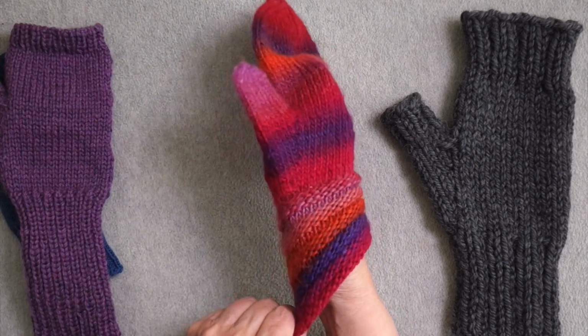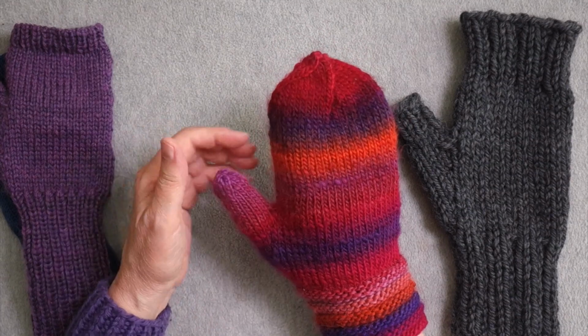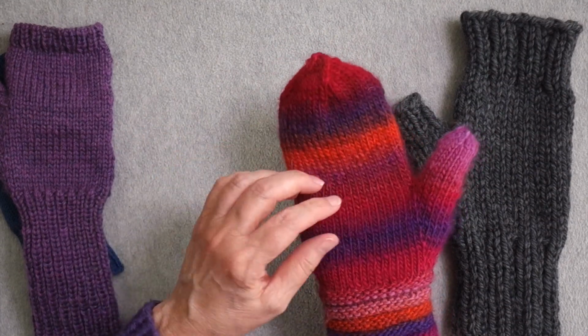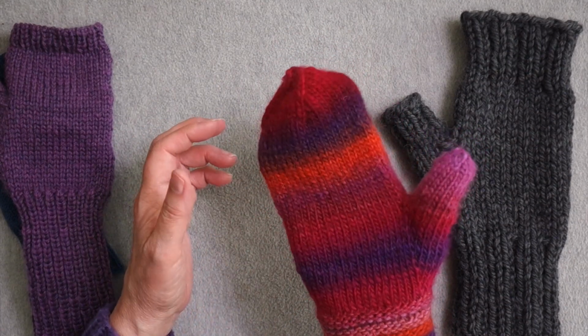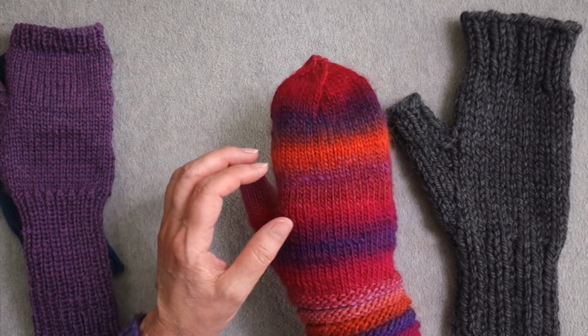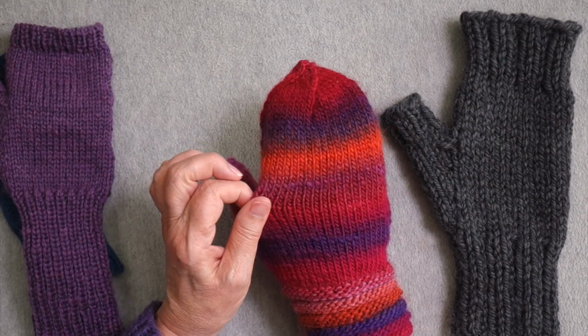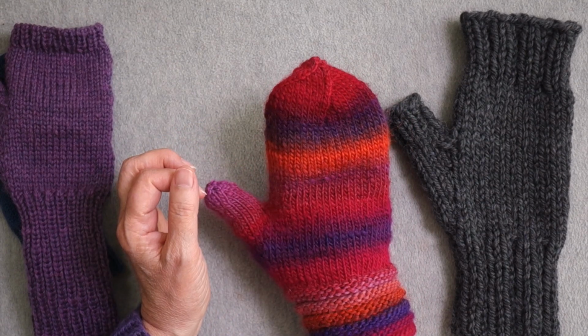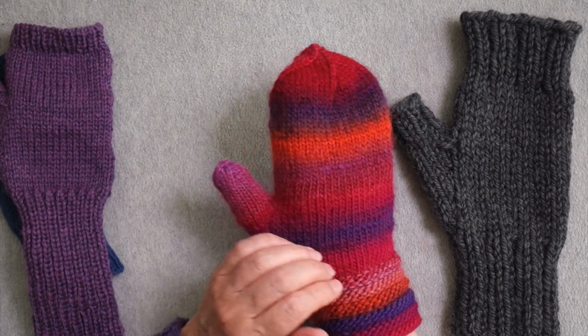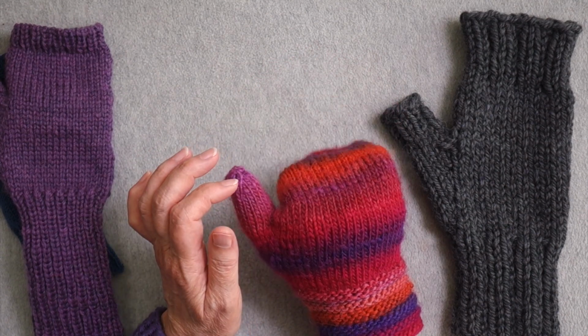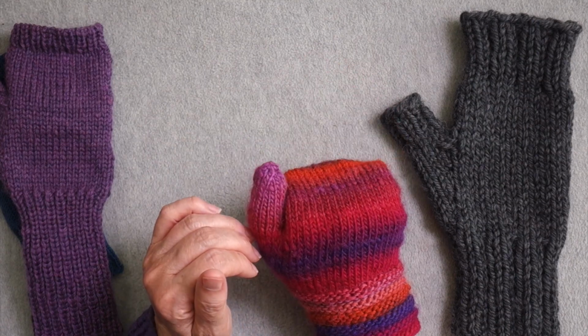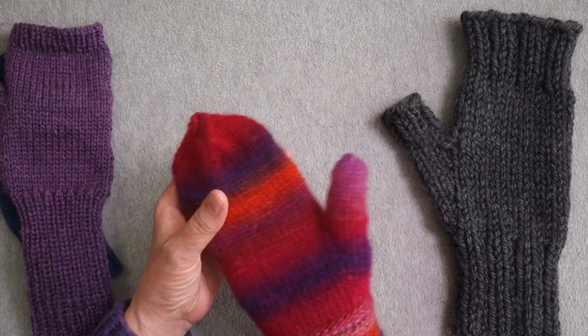So when I knit this, I wanted it a little bit bigger than my hand. I didn't want it too big because I didn't want it to be too sloppy so I couldn't wear it comfortably. And I didn't want it to have so much room that it wouldn't keep my hand warm. But I do have a little bit of ease in here. They're maybe an inch larger in circumference than my actual hand.